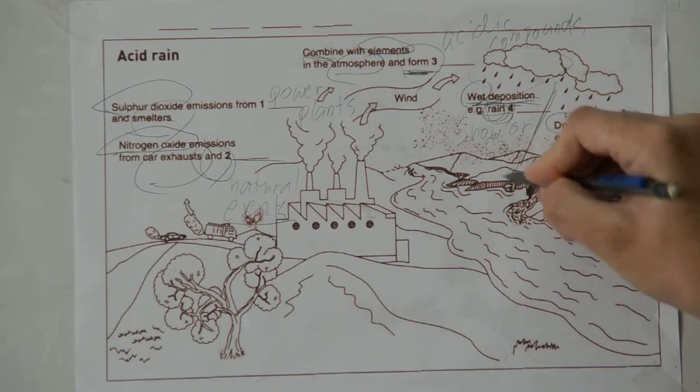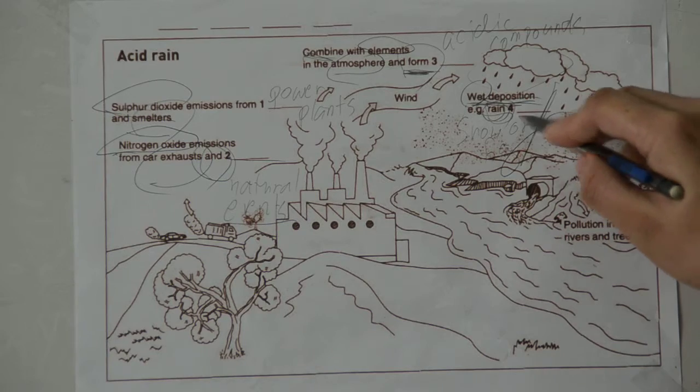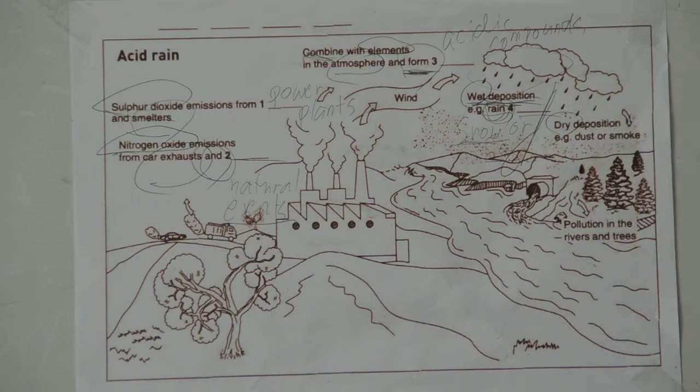Okay, so rain, snow, or fog. Okay, take note of that, because sometimes in the blanks you will have 3 words. Okay, continue.